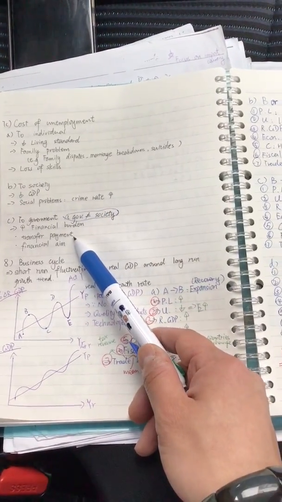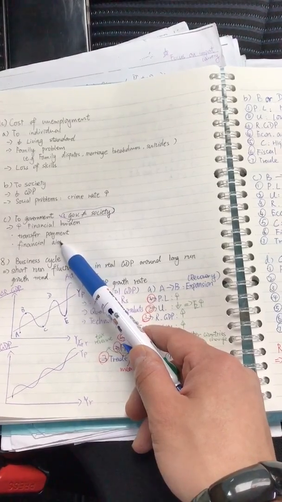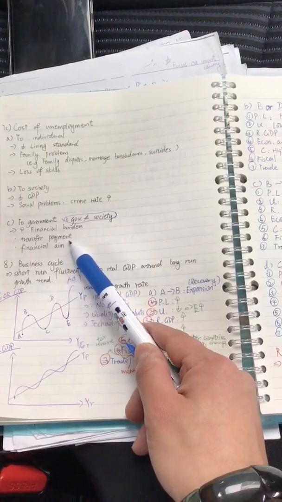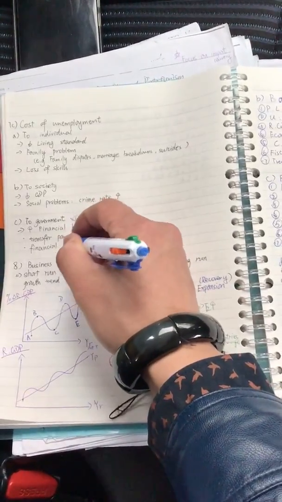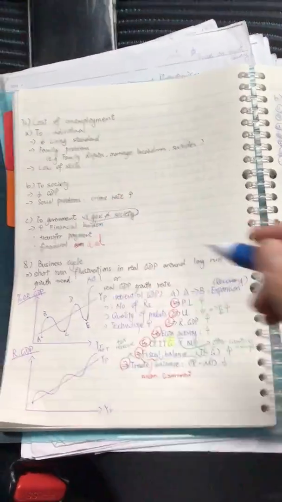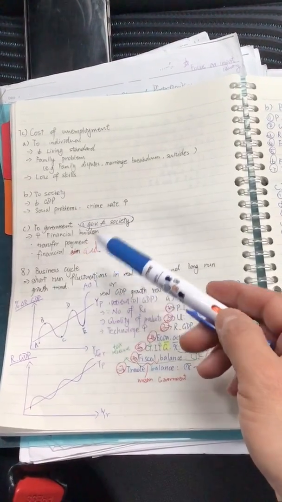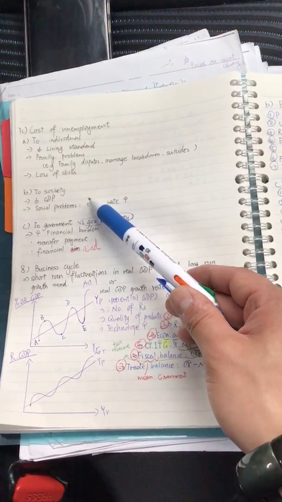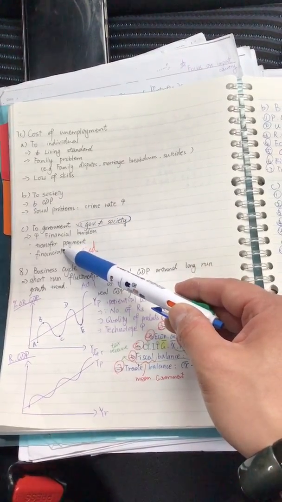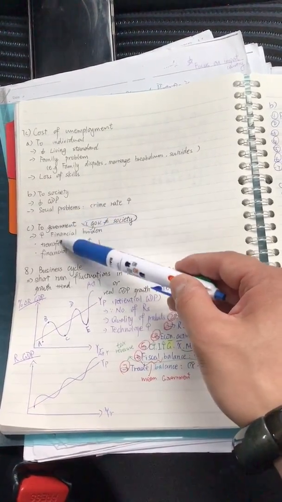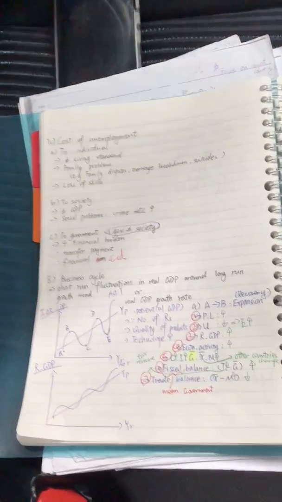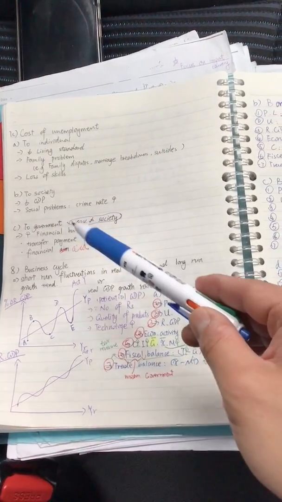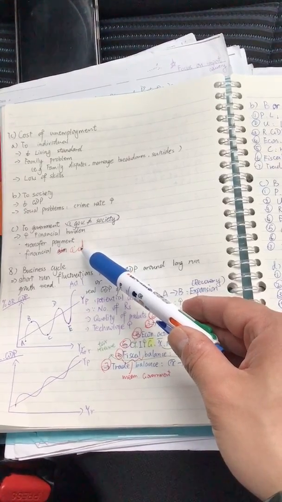To the government, there will be a financial burden given to the unemployed people, like the transfer payment and financial aid as well. So bear in mind, in the DSE examination, if the question asks you what is the cause of unemployment to the society, please don't mention the government's one. We just mention these two. Okay, don't confuse them. Only when the question asks about the cause of unemployment to the government, then we need to mention that. Otherwise, please don't.